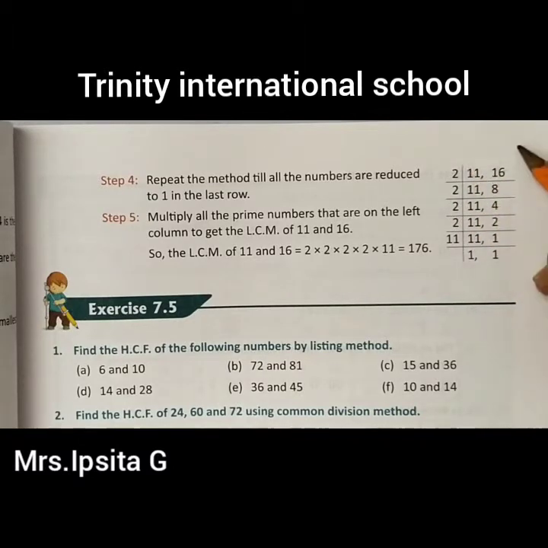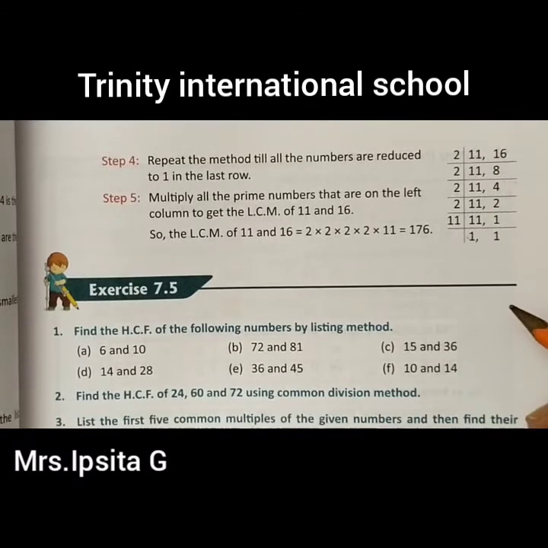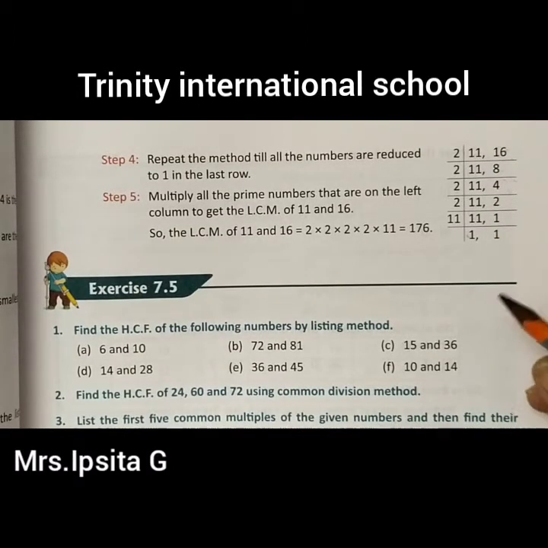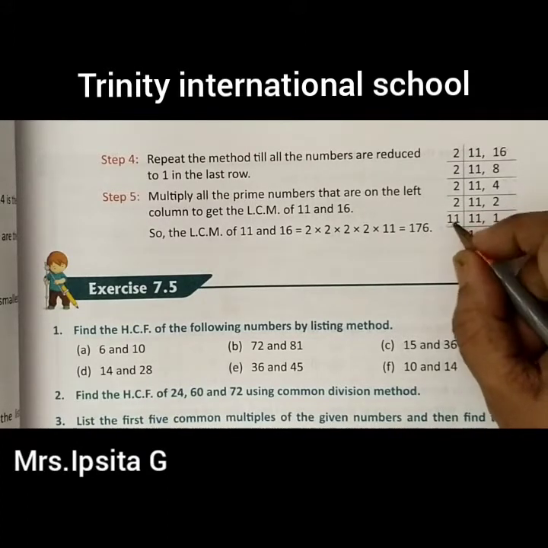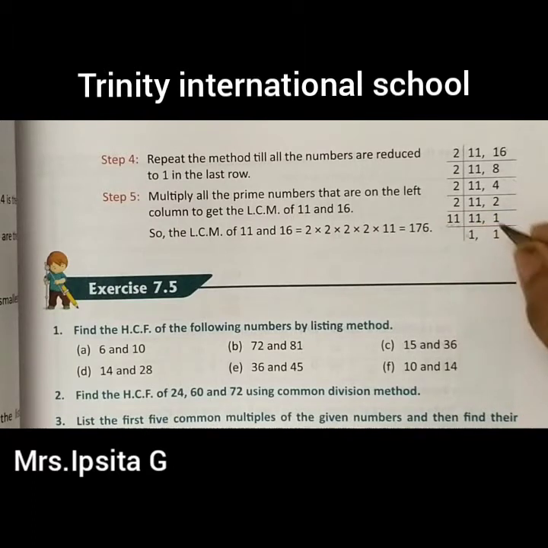So 2 8s are 16, then 2 4s are 8, then 2 2s are 4. So 11 remains like that only. Since 11 is a prime number, it doesn't have any factor. Okay, only 1 and the number itself is its factor. So 11 only has the factor 11. So as we have taken 11 here, we are getting 1 and 1.